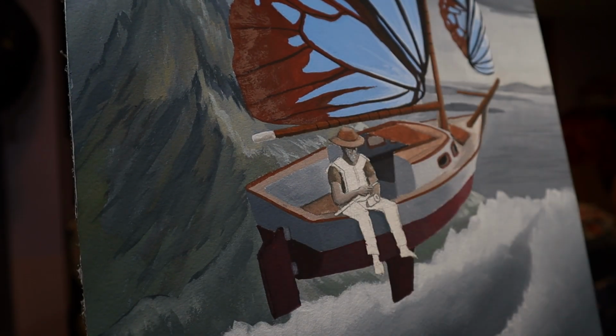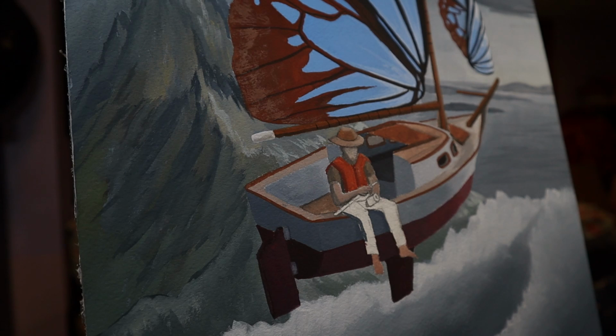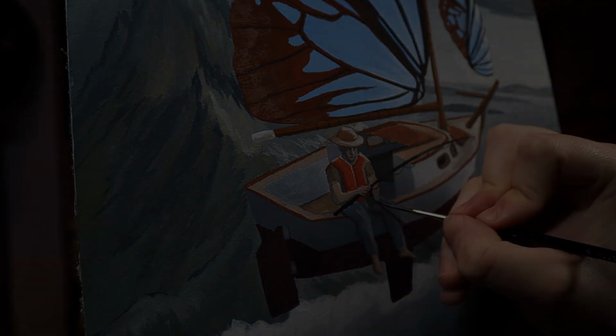Finally, I moved on to the fisherman, who is precariously perched off the side of the boat. It was a simple design, but I thought it added an extra bit of story and life to the painting. And with the last bits of detail on the boat, I called this painting complete.